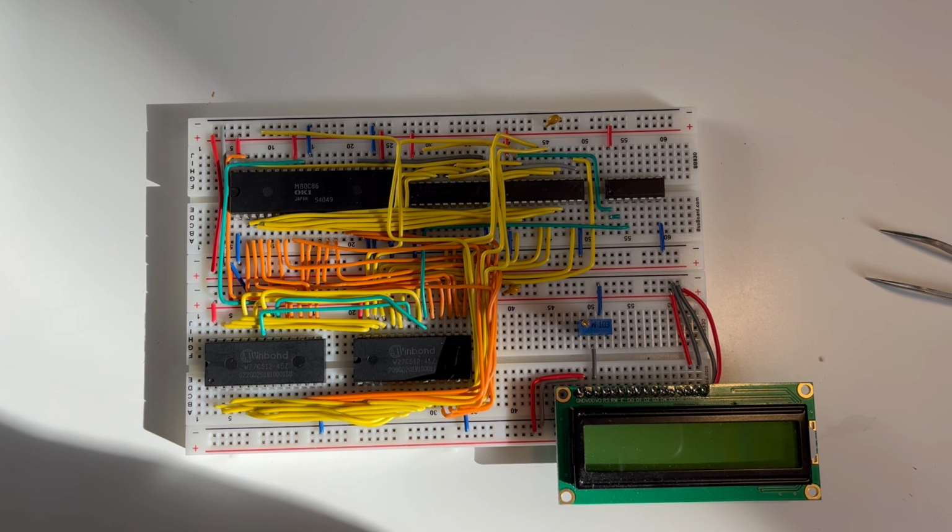Although the LCD has an E signal, it's not an enable like on the EPROM. So we'll explore that too, and join me in the next video.